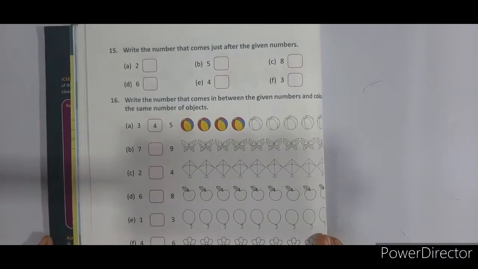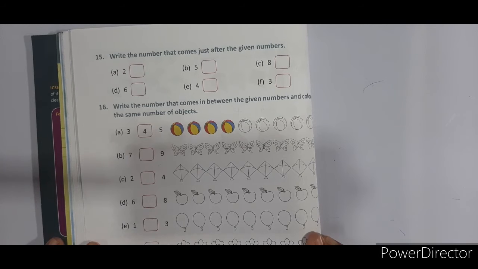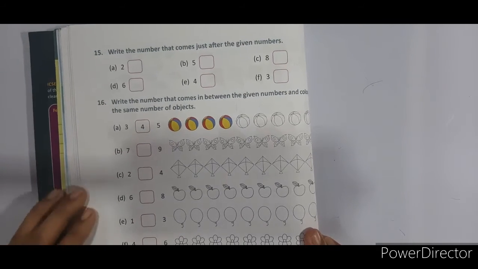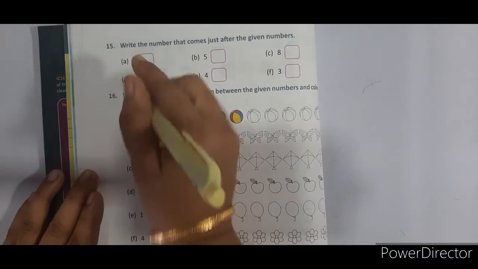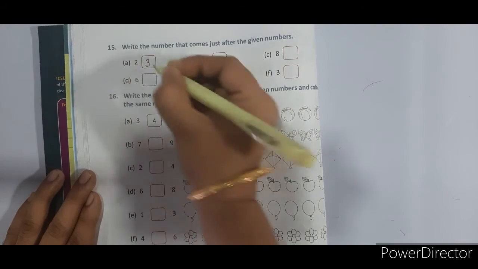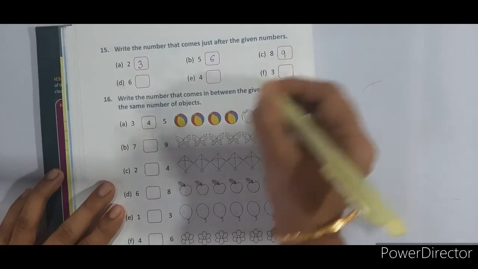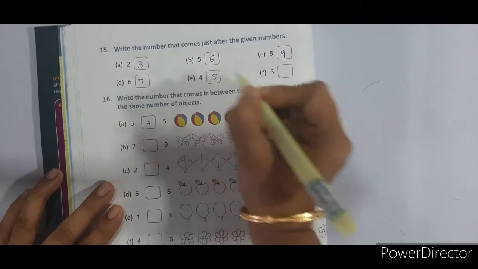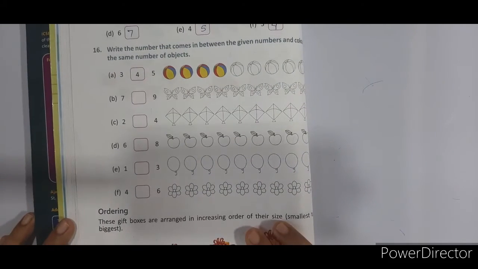Turn your page and you will again see an exercise where you are going to write the number just after the given number. So after 2 comes 3, after 5 comes 6, after 8 comes 9, after 6 comes 7, after 4 comes 5, after 3 comes 4. Okay.